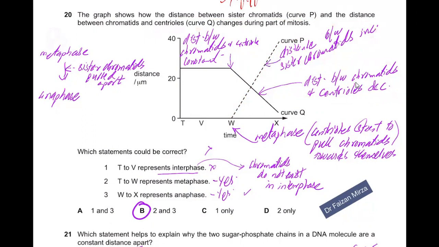What's happening here? The distance between sister chromatids increases from time W. The y-axis shows distance in micrometers, the x-axis shows time. So as time proceeds, at time W, the distance between the sister chromatids started to increase. When would it increase? You can recall that this point must be metaphase, because at metaphase the sister chromatids start to separate, and in anaphase they start to move. So this is where anaphase is proceeding, and the sister chromatids are pulled apart and the distance between them keeps increasing.